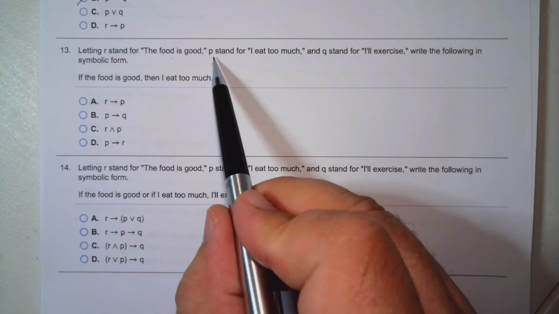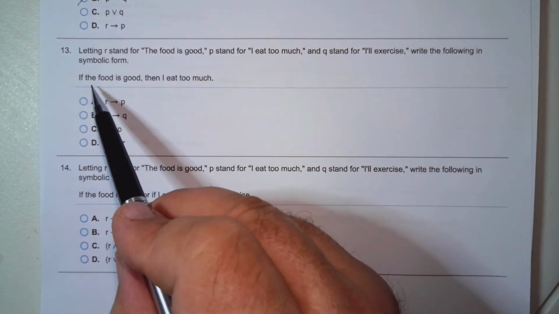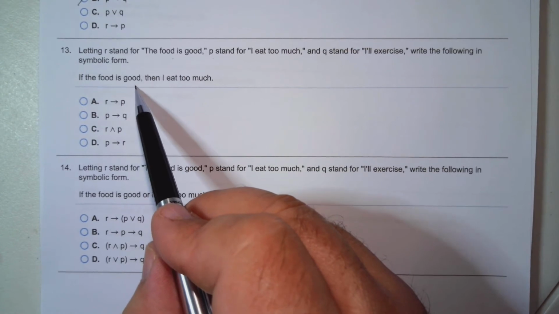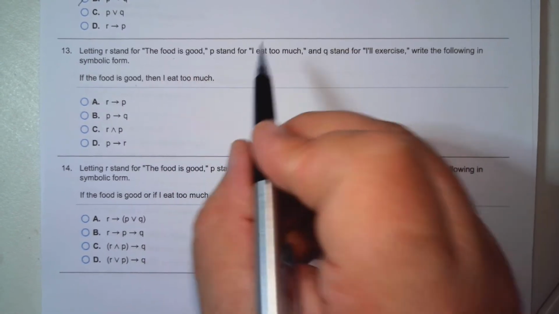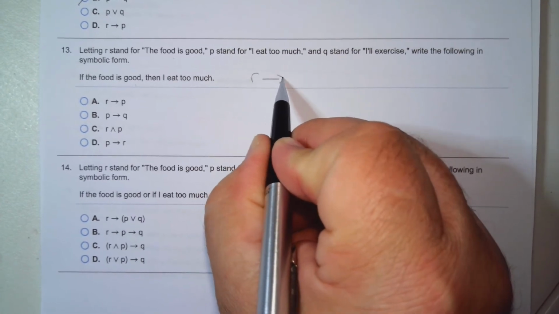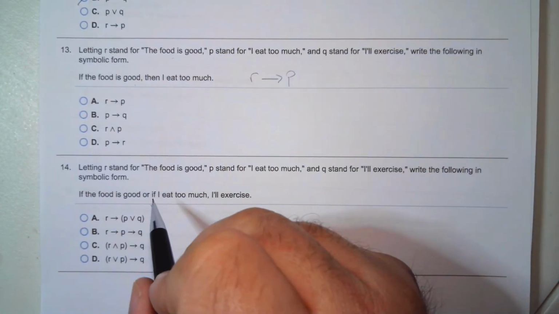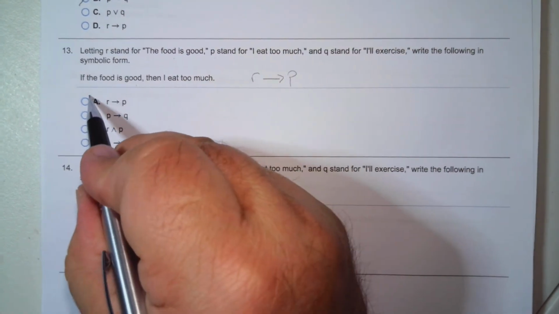R is the food is good, P is I eat too much, Q is I'll exercise. If the food is good, that's R, then I eat too much. If R, then P. That's A.